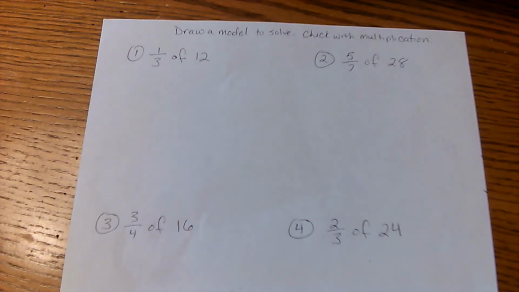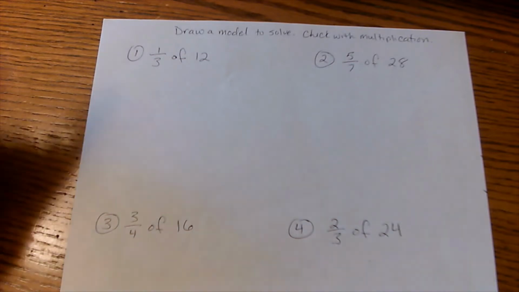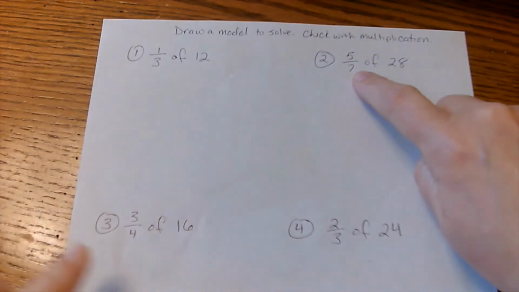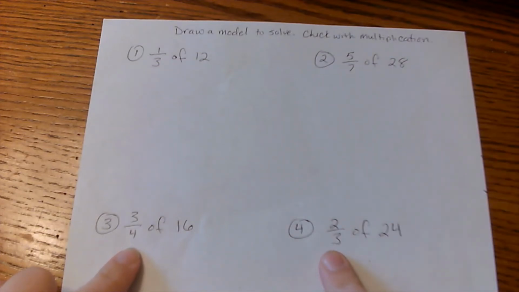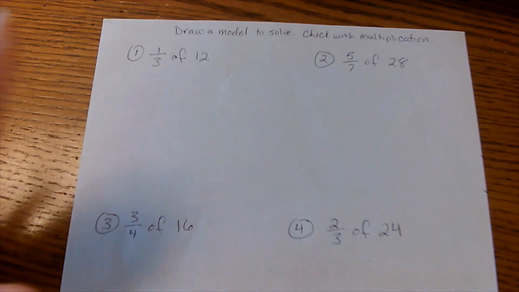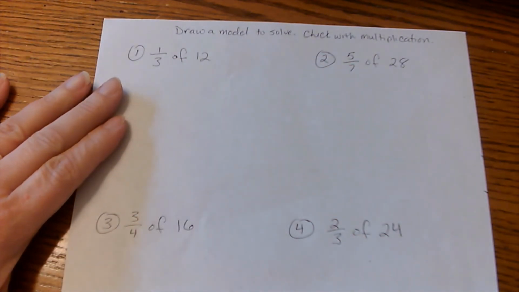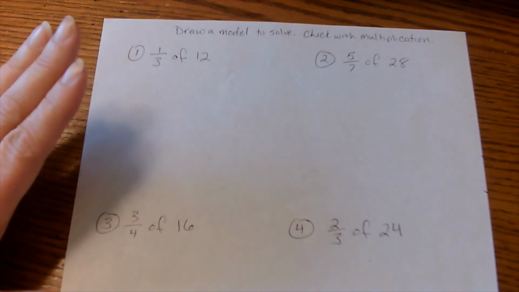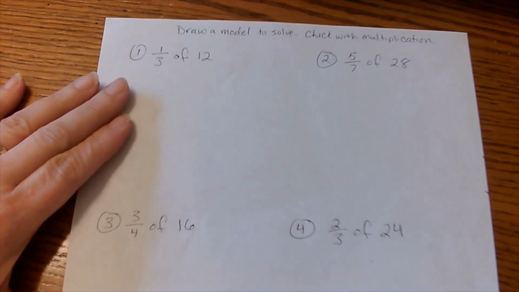Here we go. So here are the 4 problems. I want you to draw a model, look at the denominator of your fractions here to figure out how many units should be in your model. It's that easy. Solve it with the bar model method, and then check your work with multiplication. So I want you to do both. If you need a review, you can rewind this video to the start and watch it again. Then I want you to solve this neatly, make your bar models nice and neat, and then upload these 4 problems. All right, get to it.